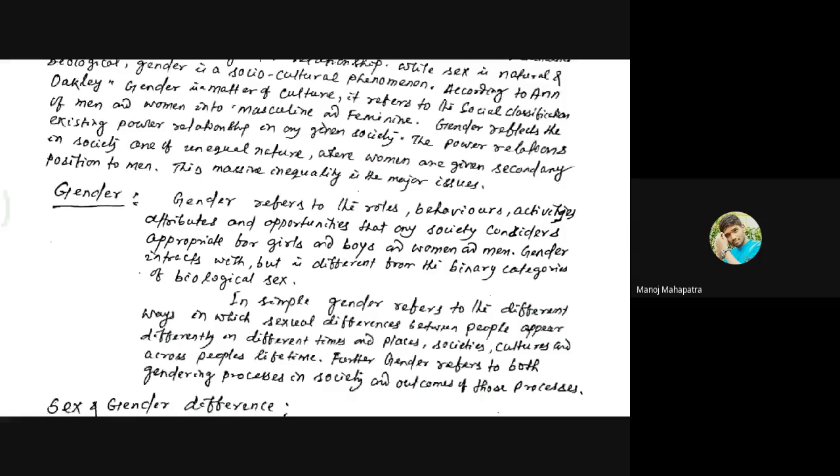What is gender? Gender refers to the roles, behaviors, activities, attributes and opportunities that any society considers appropriate for girls and boys and women and men. Gender interacts with but is different from the binary categories of biological sex.